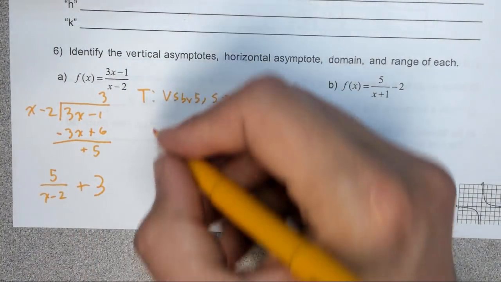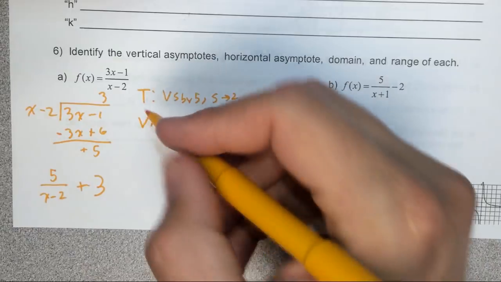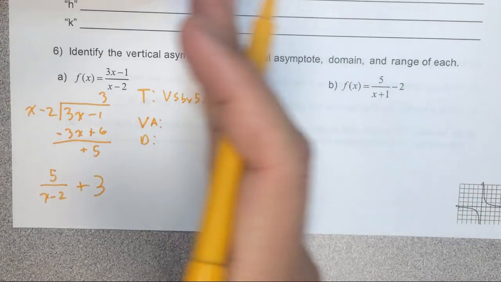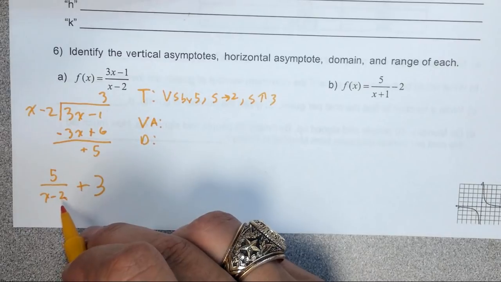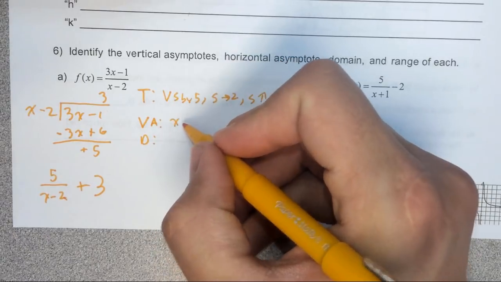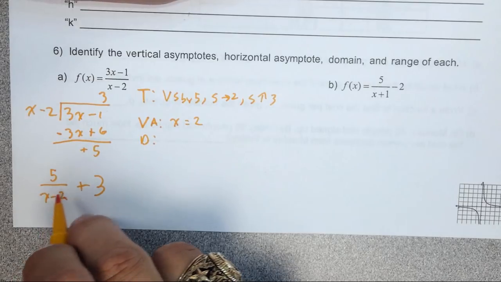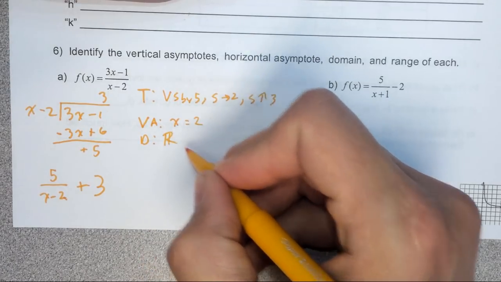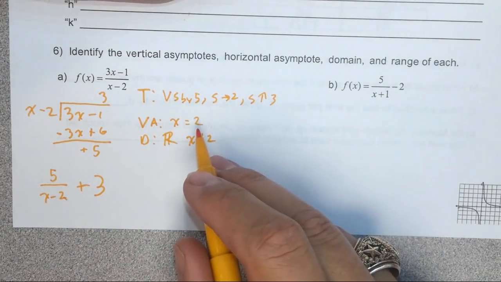Now let's do vertical asymptote. And with the vertical asymptote, let's also do the domain. Vertical asymptotes are the ones that are up and down, just like this. That's controlled by this one right here. This whole thing has shifted over to the right 2, which means my vertical asymptote is at x equals 2. That's this number down here. Remember, it's opposite here. My domain then is all real numbers except x cannot equal 2, because there's an asymptote there.